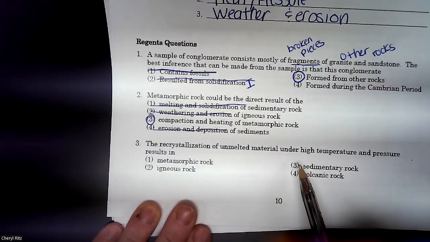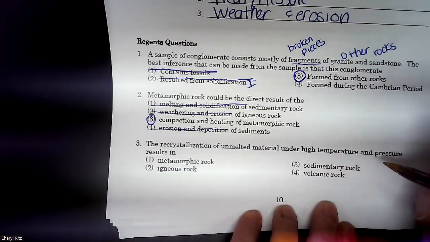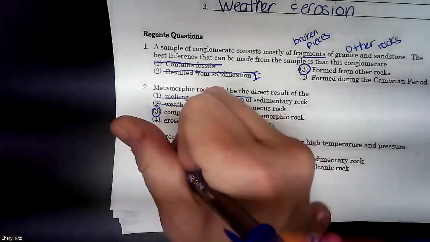Recrystallization of unmelted material under high temperature and pressure results in metamorphic. What were the keywords there?